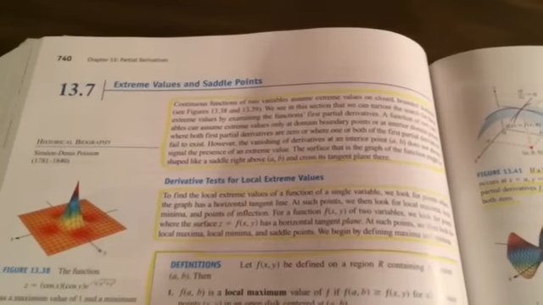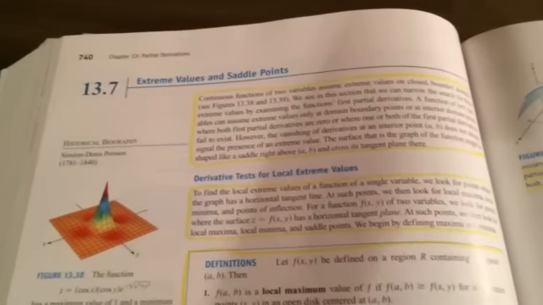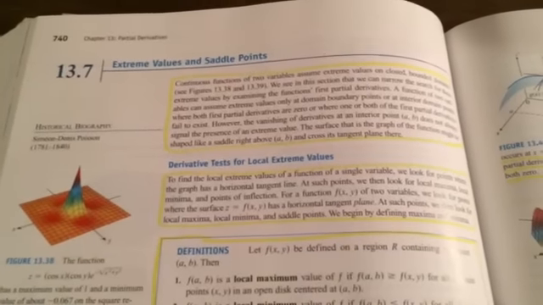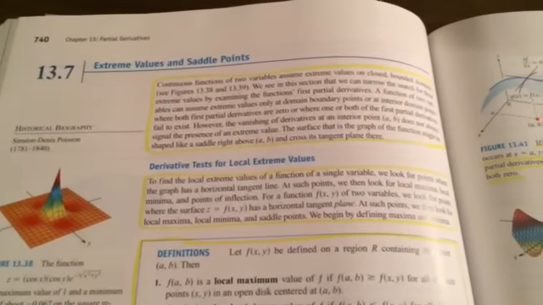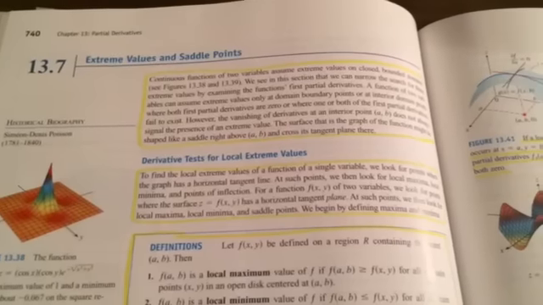All right, this is the 13.7 video. It is on extreme values and saddle points. So extreme values are something that you did before in Calculus. Saddle points is a new thing.